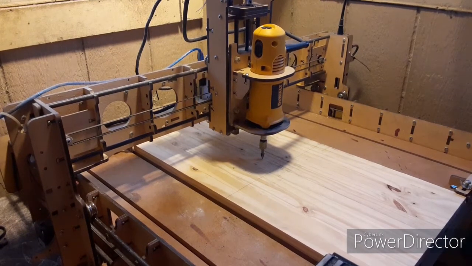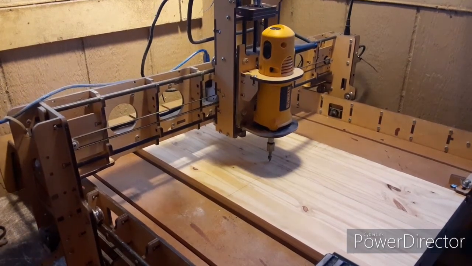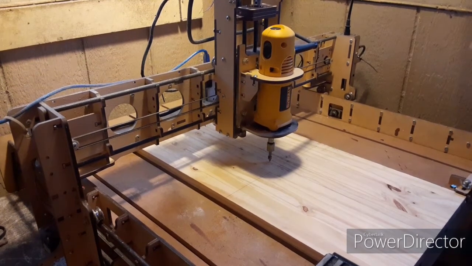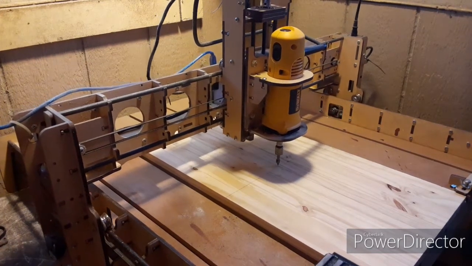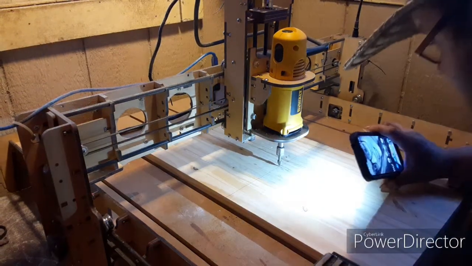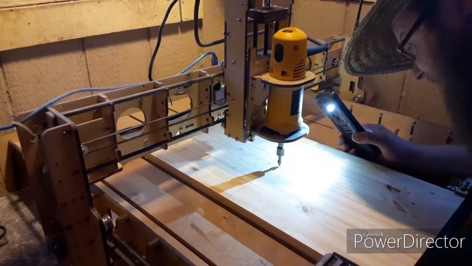That was my previous 0. So what I'll do is Z it up where it's not dragging. And I will X forward. I'll Z it up just a little bit more just in case so it doesn't drag. And we will X forward. And let me use my other light and we will make sure where we are.